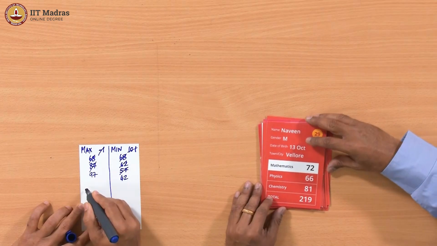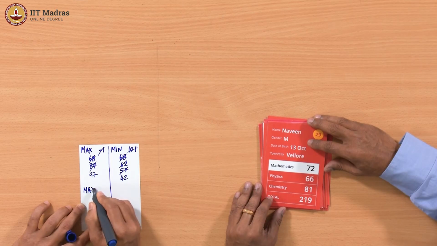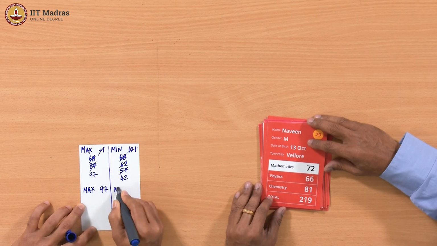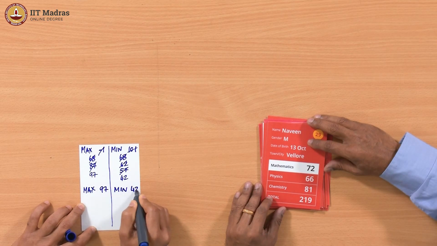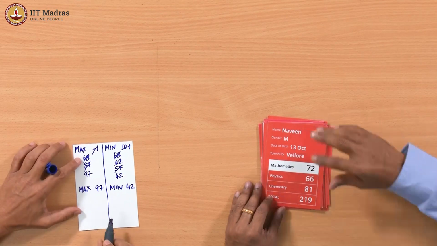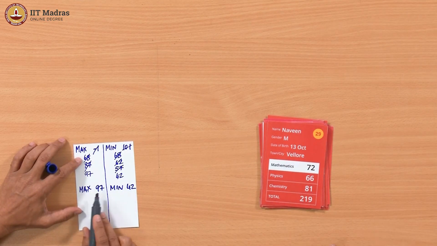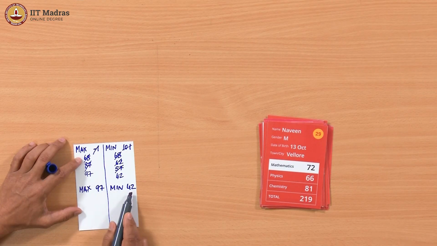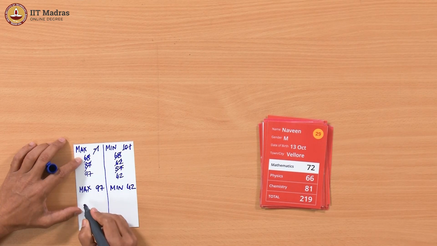So now we know that max is 97 and min is 42. So the range is 42 to 97. But you should be careful. If you subtract this, you will get 55, but it's actually 56 because you have to include the endpoint.